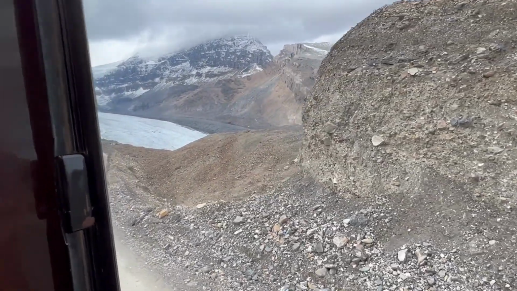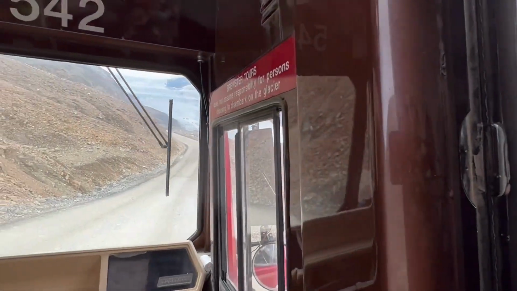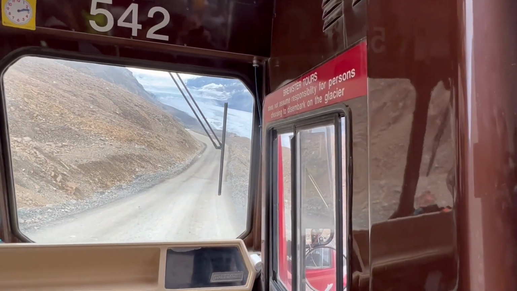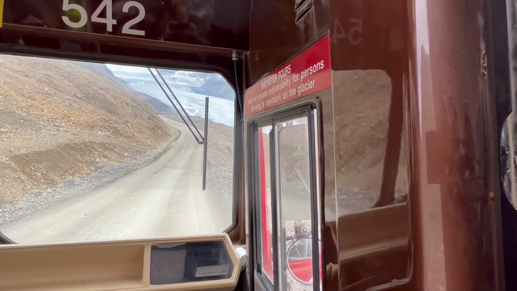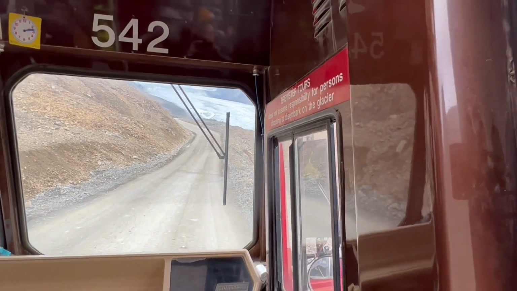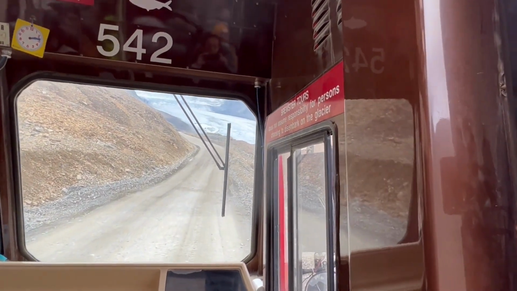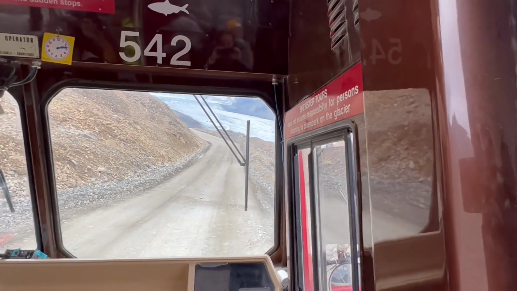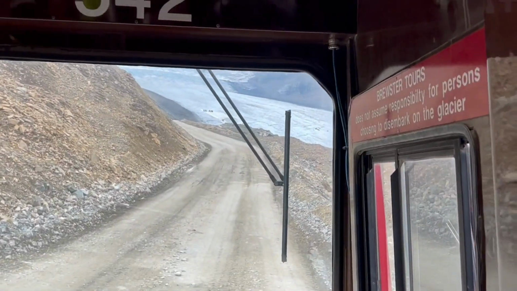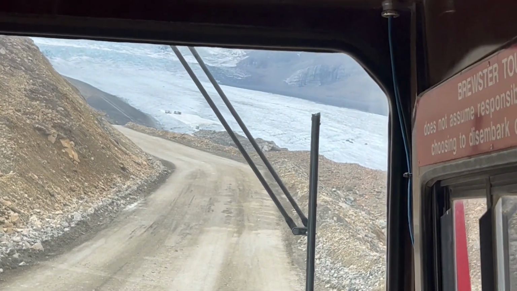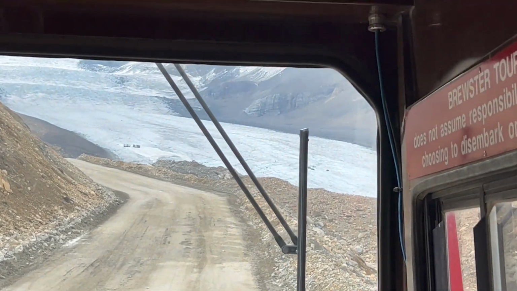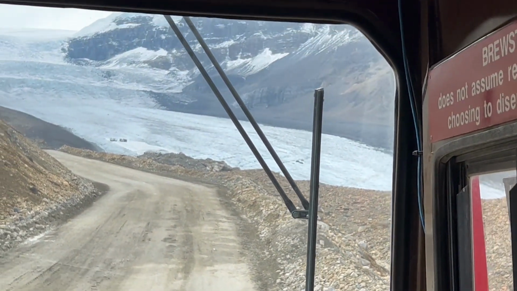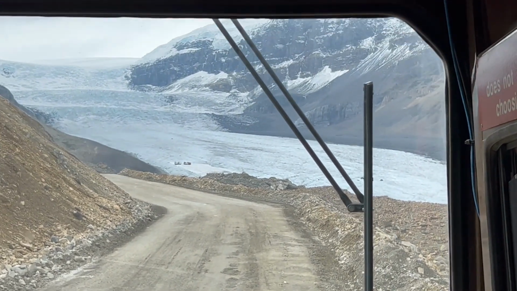Beautiful. And now everyone, if you see, at the end of the glacier, there are 3 horizontal steps of ice. Now these 3 steps are called ice falls. From the 3rd step from the bottom of the ice fall, that is from where the Athabasca Glacier starts. It's about 5 kilometers long and 1 kilometer wide.